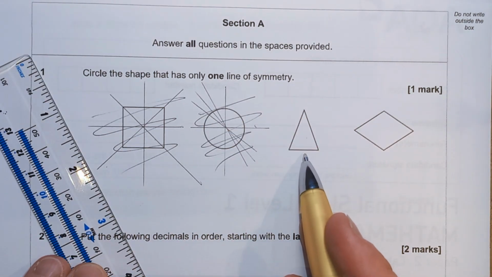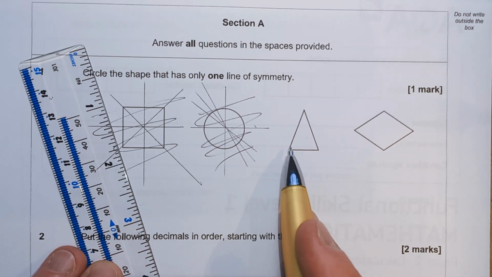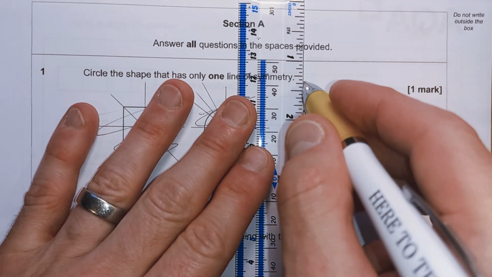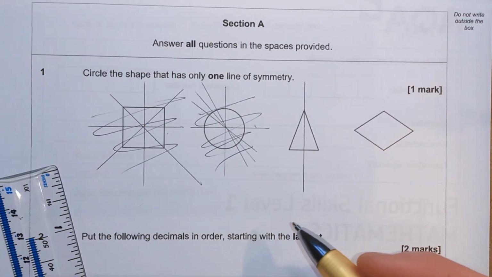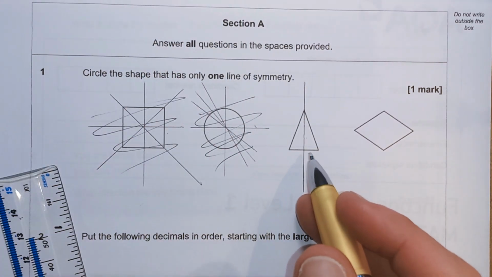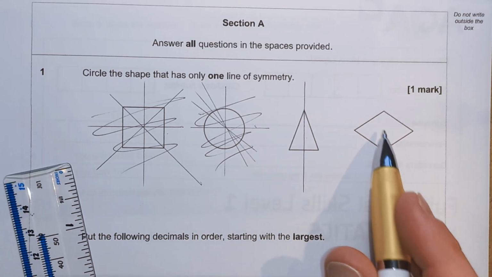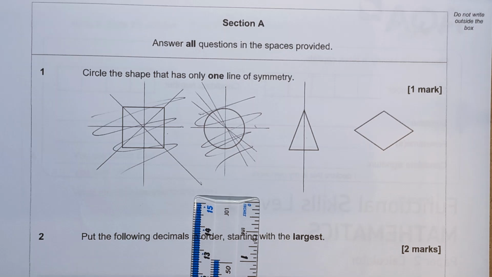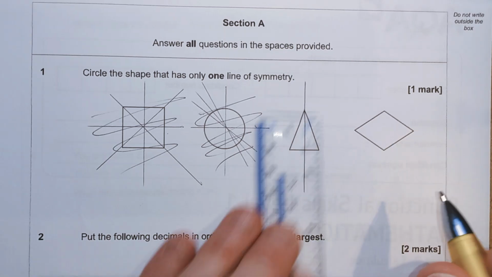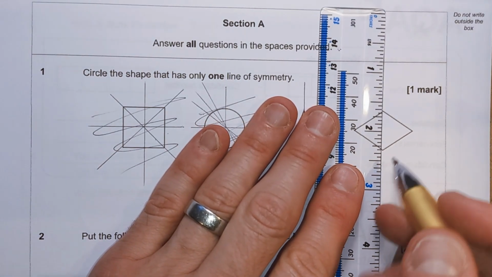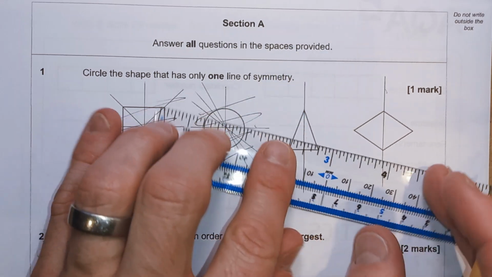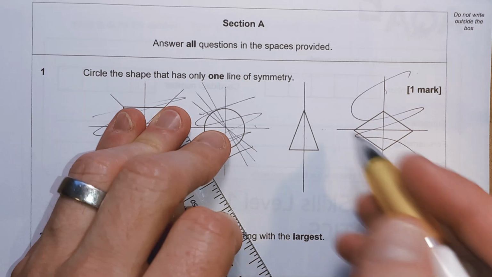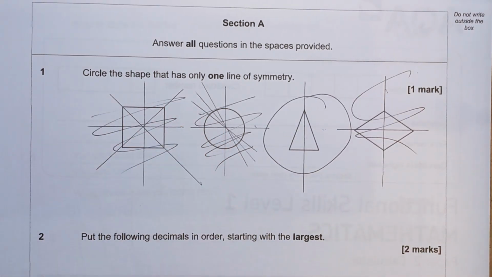What about with the triangle? Well, this looks like an isosceles triangle to me because these angles look the same. So we could split it down the middle. And I think that's the only one we could do. So it's probably going to be this one. But let's check. What about this shape here? It looks like we've probably got a rhombus here, especially if all the sides are the same. But we can definitely split it vertically and horizontally. So it can't be that one either. It must be our isosceles triangle there.